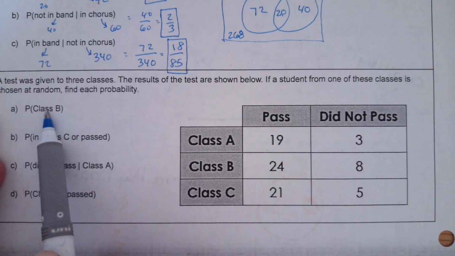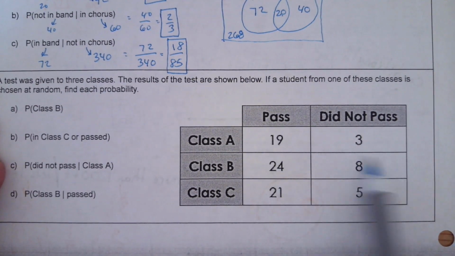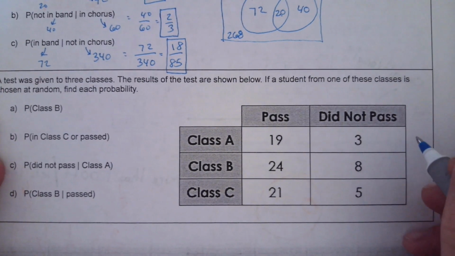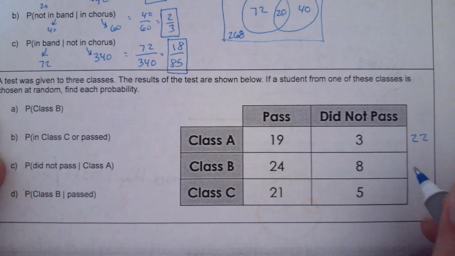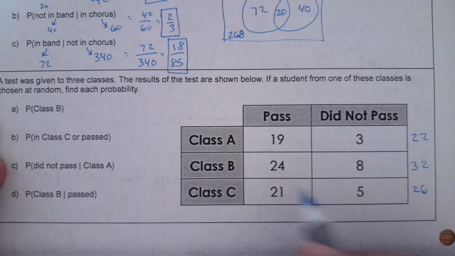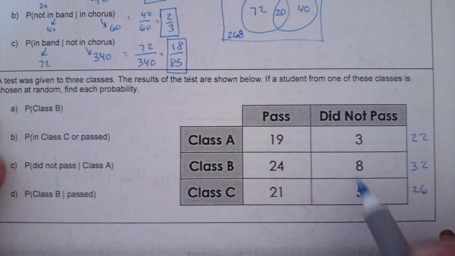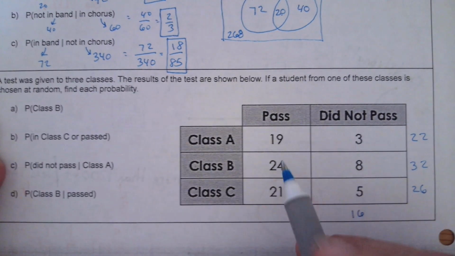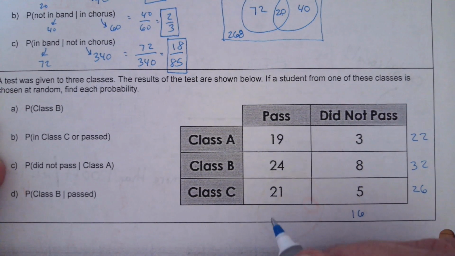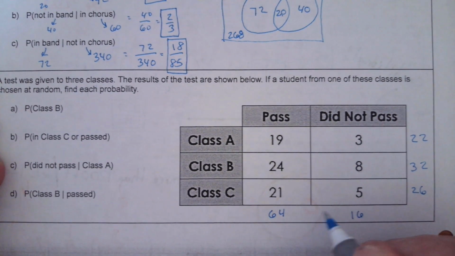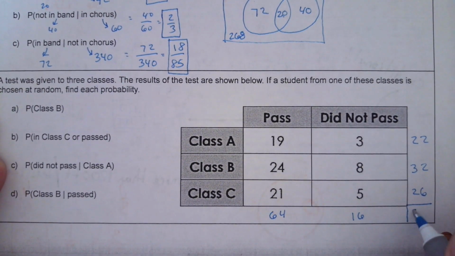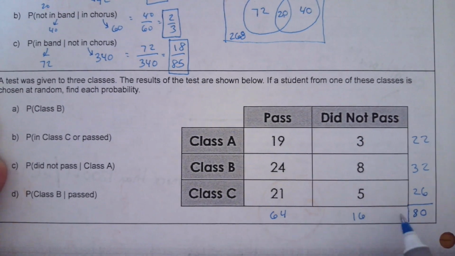What's the probability of being in Class B? Well, how many total are in Class B? So that tells me I'm going to go ahead and get some totals. 19 plus 3 gives me 22. 24 plus 8 gives me 32. 21 plus 5 gives me 26. All right, I'm going to add these up. 3 plus 8 is 11, 11 plus 5 is 16. And then 19 plus 6, 24 plus 21, that is going to be 64. And now I'll get my grand total, which you can check on the calculator: 64 plus 16 is 80.